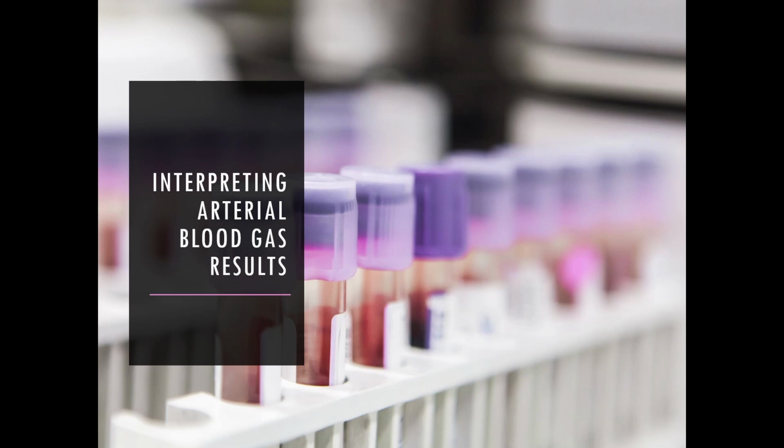Alrighty, we have made it to our last video in these mini-series. This is our arterial blood gas interpretation. Now, this is actually one of my favorites because once you get it, it's really easy and you will definitely use this in other subjects. So let's have a look at them.